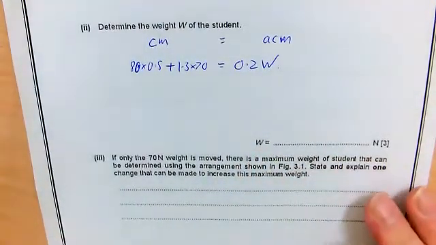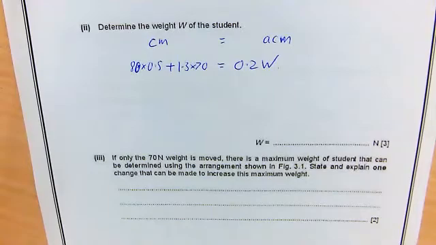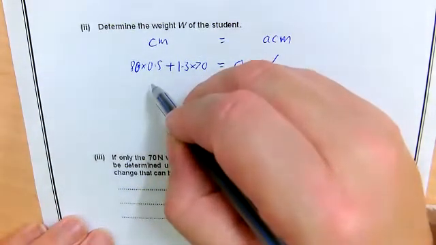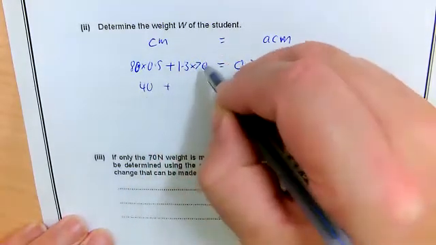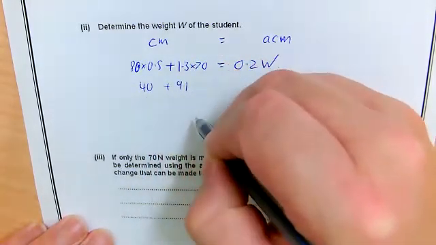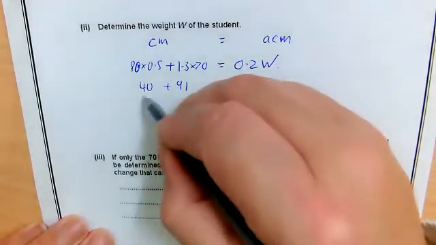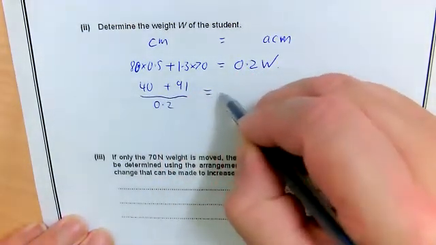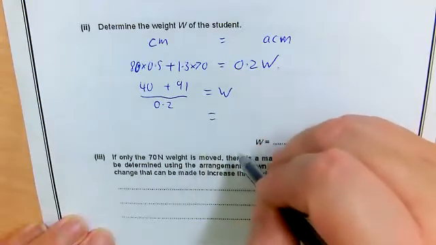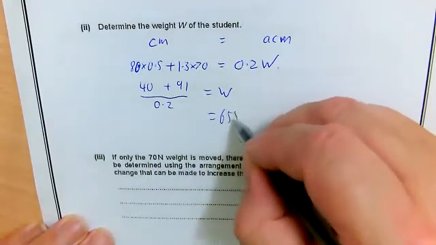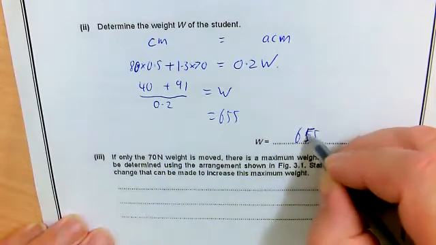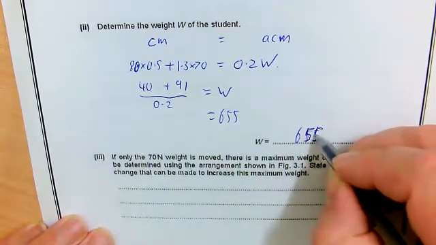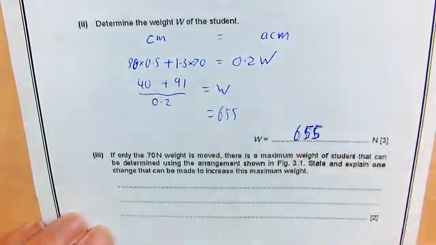Okay, and then it's a very, very simple equation to solve. We know that that's going to be 40 plus, well, this comes out to be 91. And then we've got to divide it by 0.2 to get W. So the weight is going to be 655 newtons.